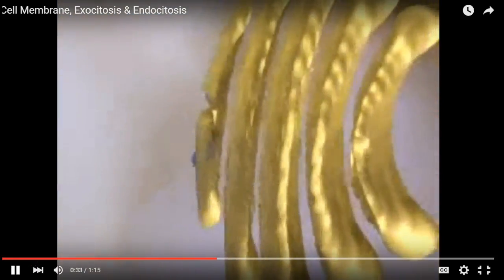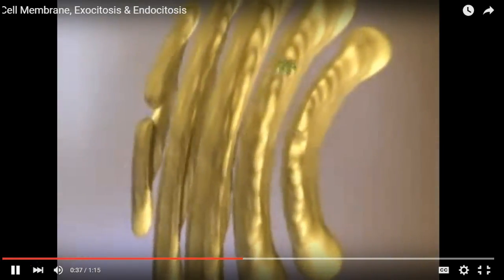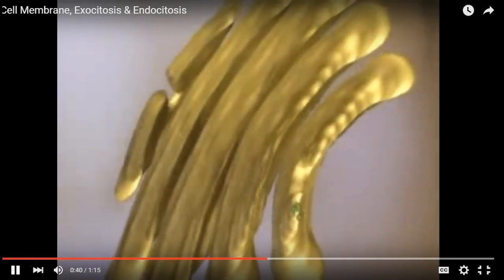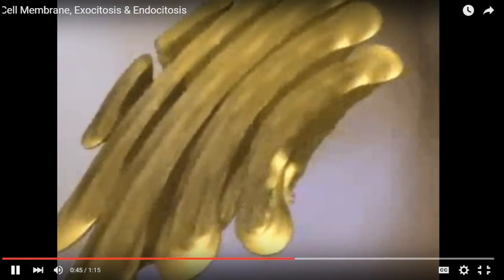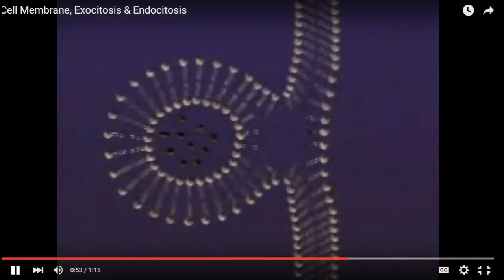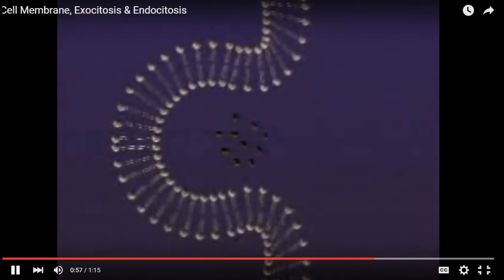The vesicle moves to a stack of membranes called the Golgi apparatus. Their membranes merge, and the vesicle releases its contents for modification. As the molecules leave the Golgi apparatus, they are again packaged in a vesicle, which moves to the plasma membrane. As membranes merge again, the contents leave the cell without actually crossing the plasma membrane.